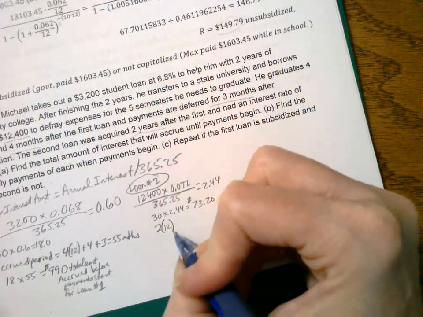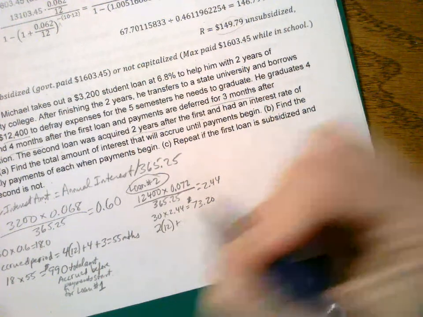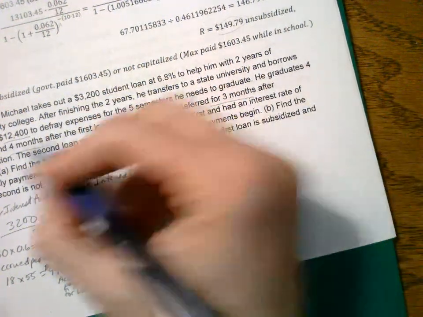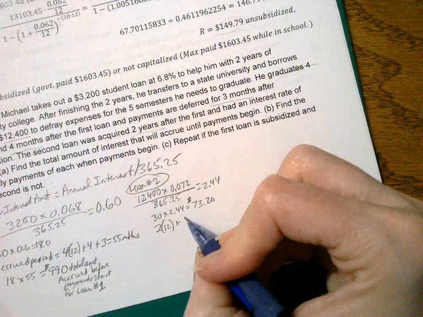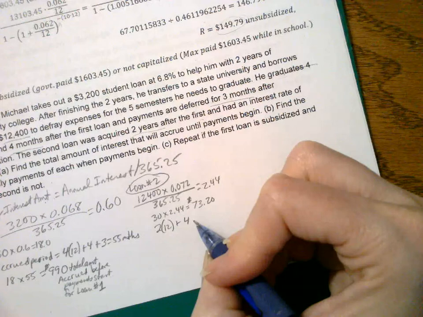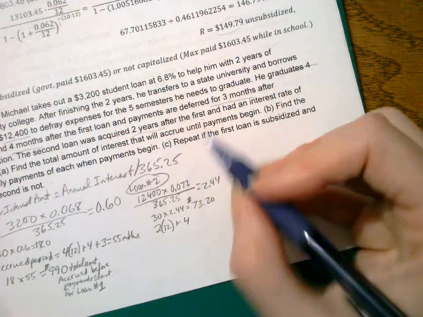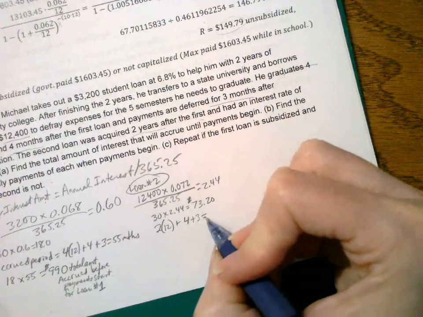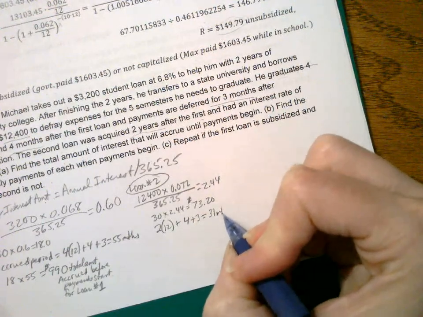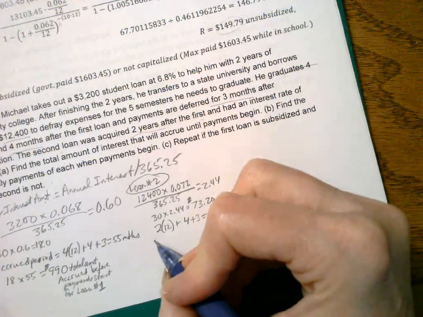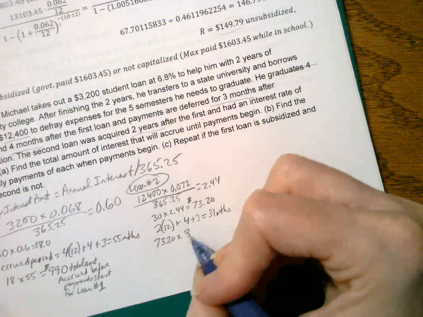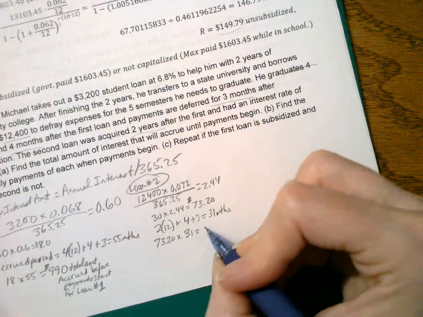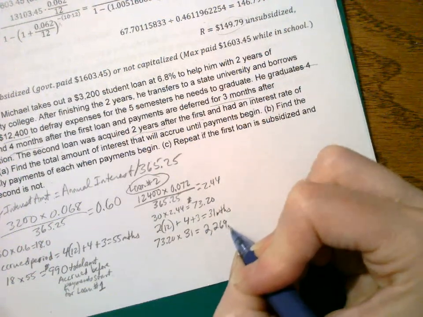2 years of monthly payments plus 4 years and 4 months. So the 4 months, and then 3 months later, 31 months. So 73.20 a day times 31 months, 2,269.20.